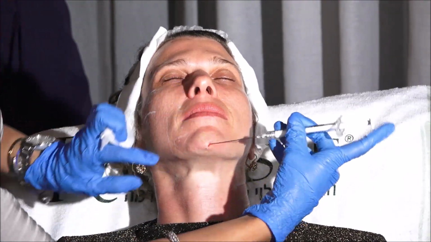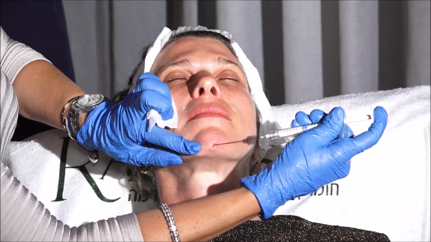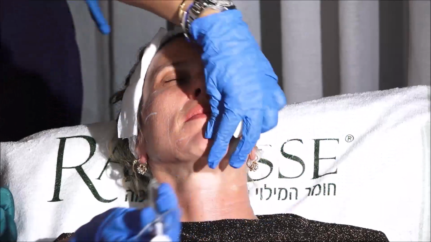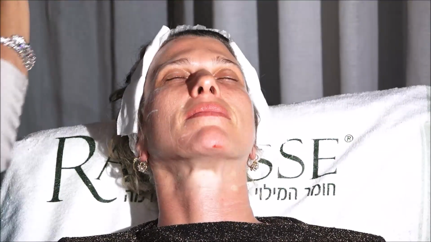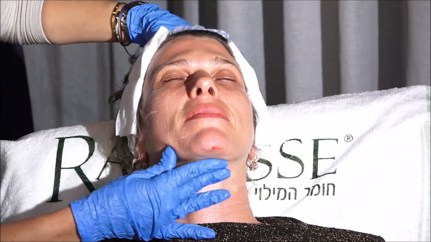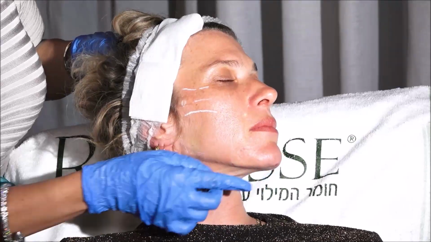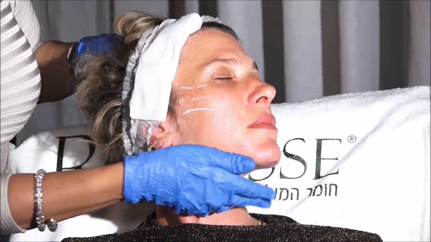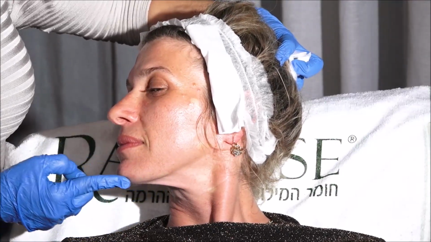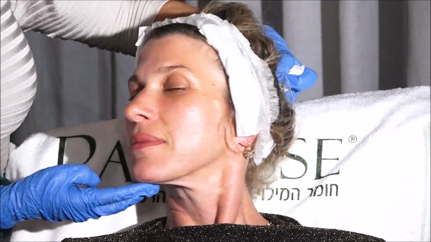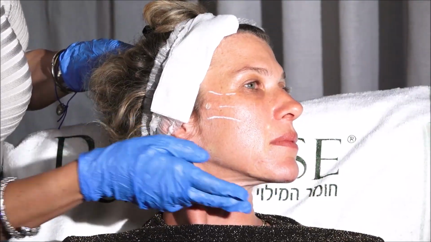And then I'm going to go lateral and give one trace. That's it. And I used half a syringe for her. Let me try to show her jawline compared to this side, which is beautiful, but here is amputated. Here, she has a good chin, better projection.